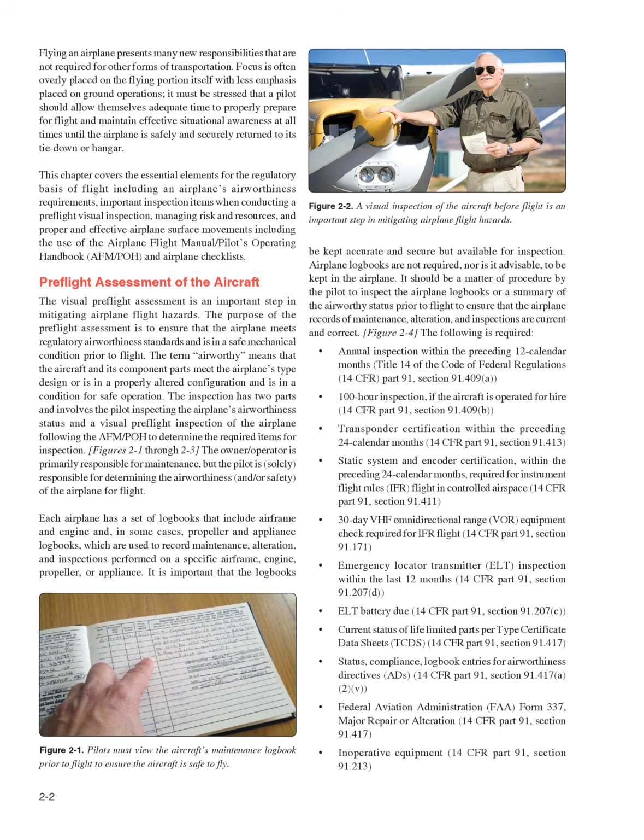Section 91.417(a)(2)(v). Federal Aviation Administration (FAA) Form 337, Major Repair or Alteration, 14 CFR Part 91, Section 91.417. Inoperative equipment, 14 CFR Part 91, Section 91.213.